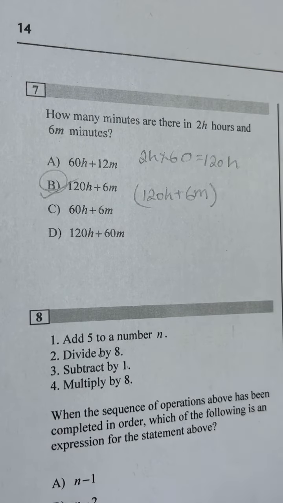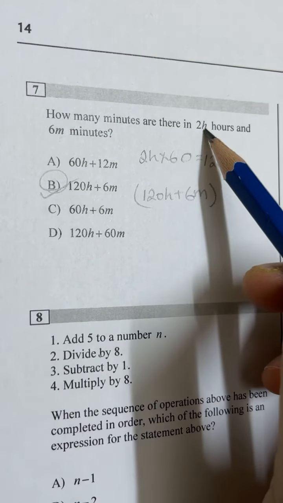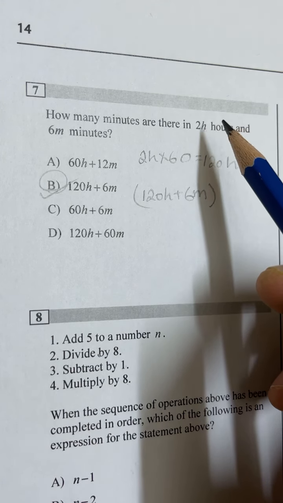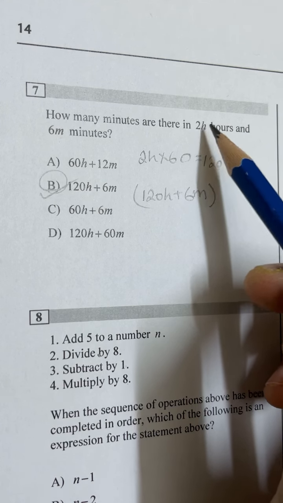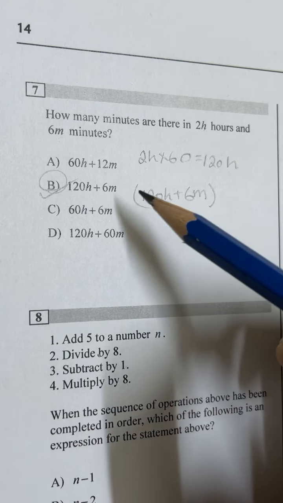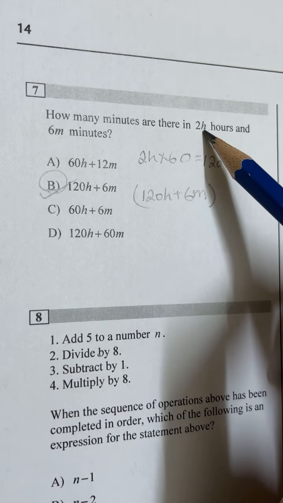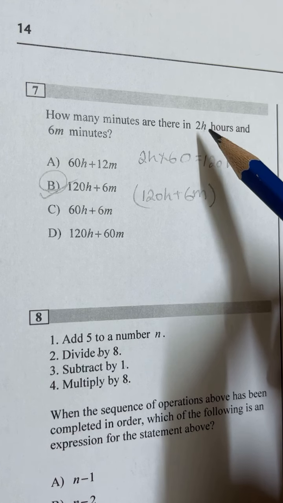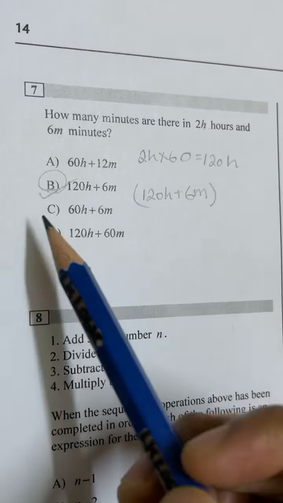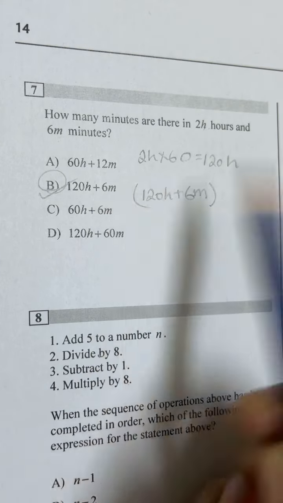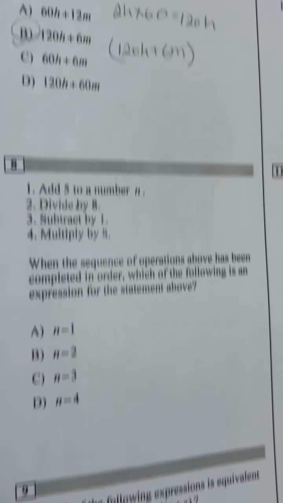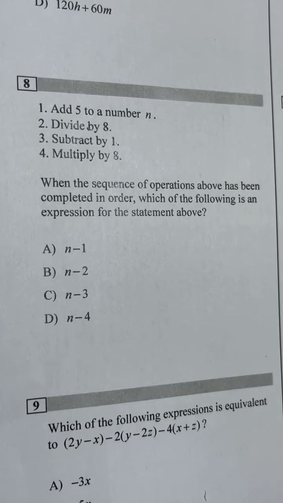So hopefully it does not mean hours, it is just a variable. Where people make the mistake is considering it as hours and they choose the wrong answer. Here it stands for only the variable h, and that's the part which is twisted in this. That's it, nothing else. So the answer is 120h plus 6m minutes in 2h hours and 6m minutes. That's it. Okay, let's see if you can answer question number 8.